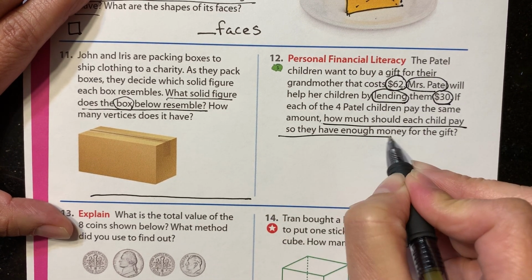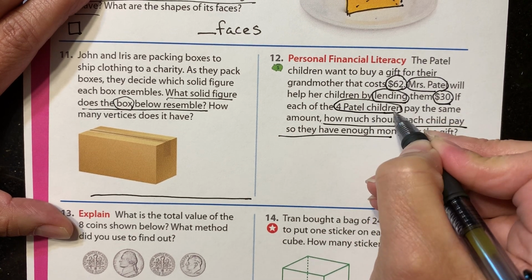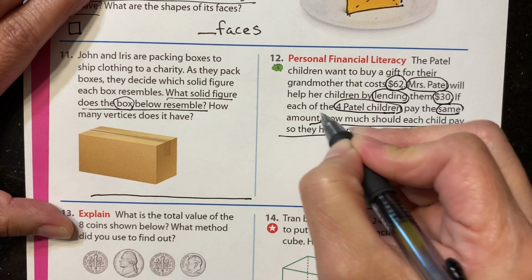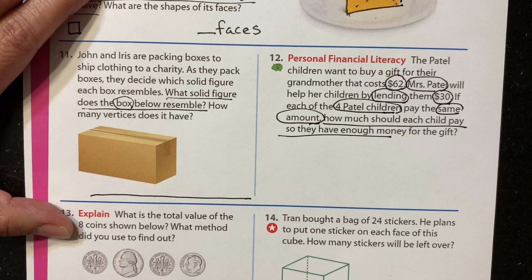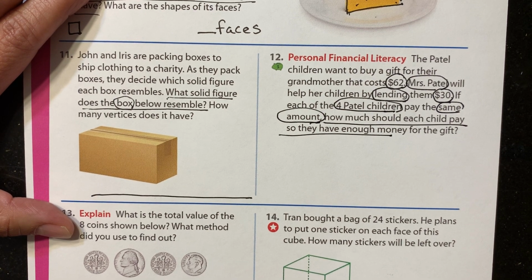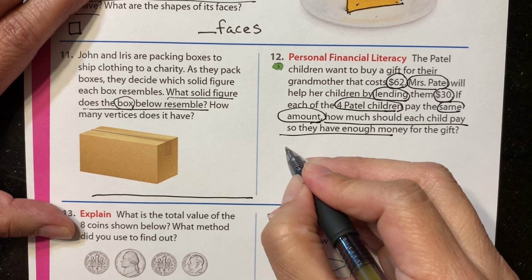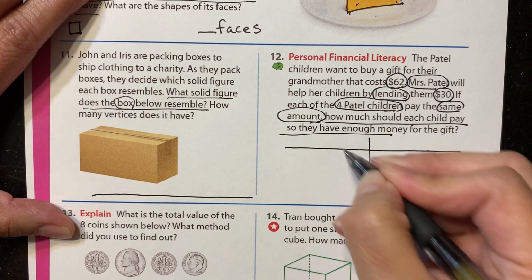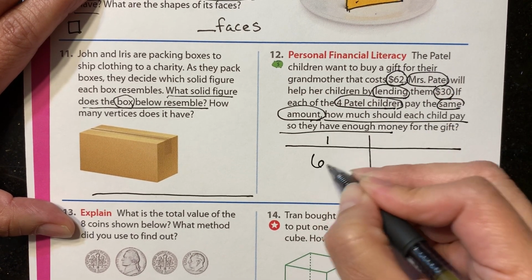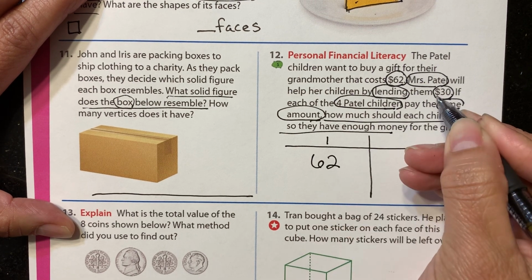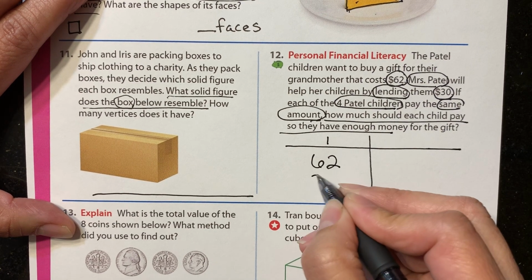Here's the question. Now notice there's 4 kids and they have to pay the same amount. We've talked about that in just about every unit that we've been seeing. So this is a 2-step problem. Now remember, we had a total to begin with. The gift cost $62, but mom is lending them $30.